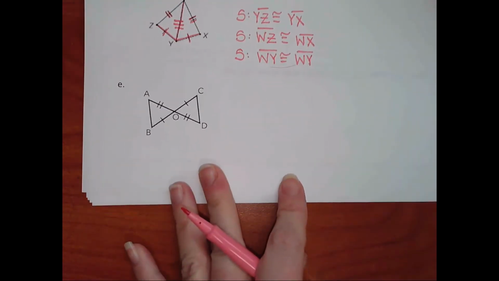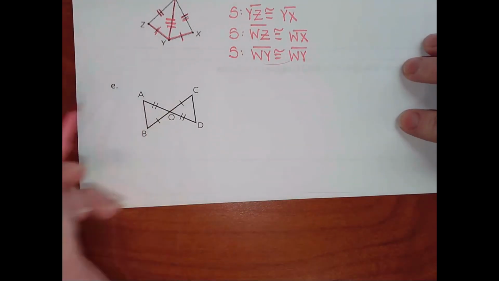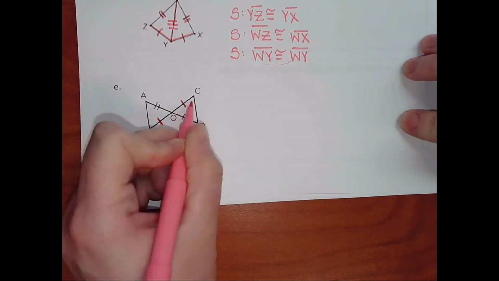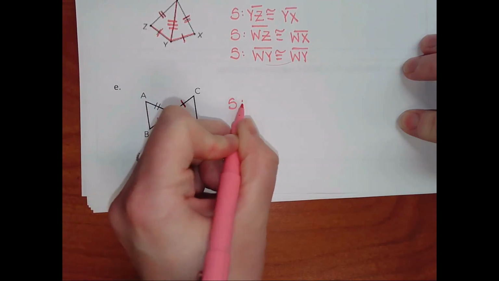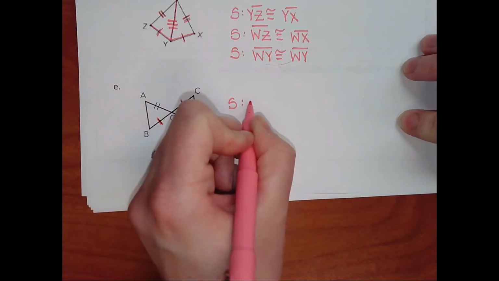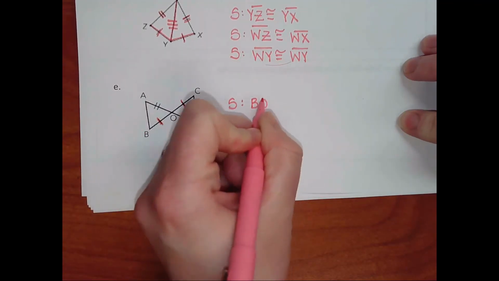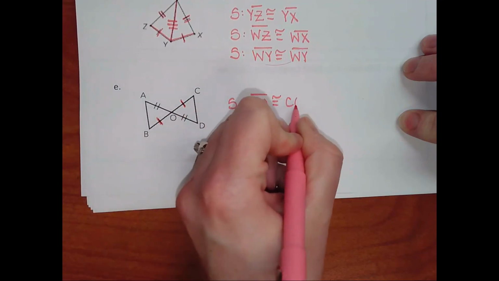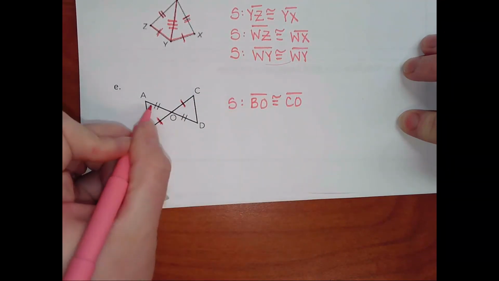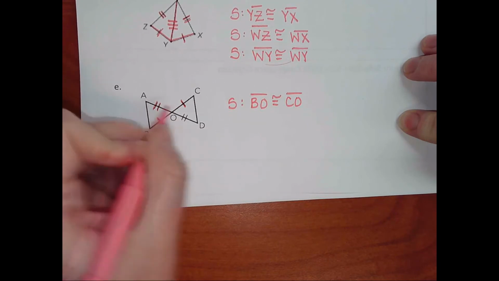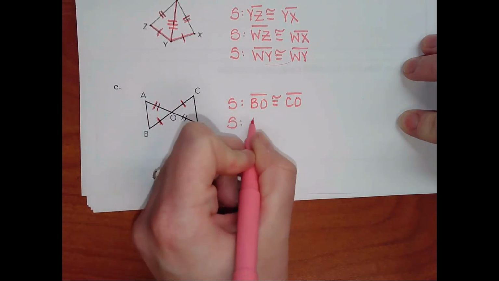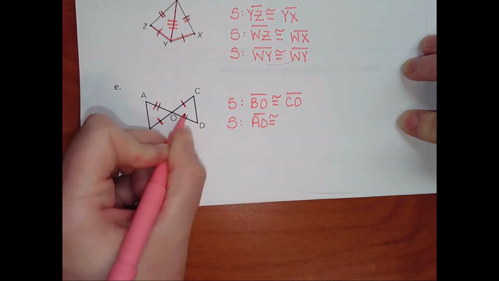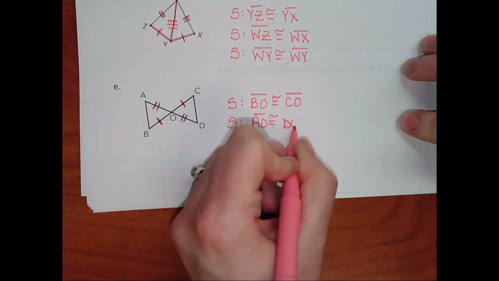And then the last one is these 2 triangles. So here I have 1 dash, 1 dash. Those are sides. So side BO is congruent to, if I go from B to O, I go from C to O. And then I have this side right here with 2 dashes. That's another side. AO is congruent to, here's your 2 dashes, DO.